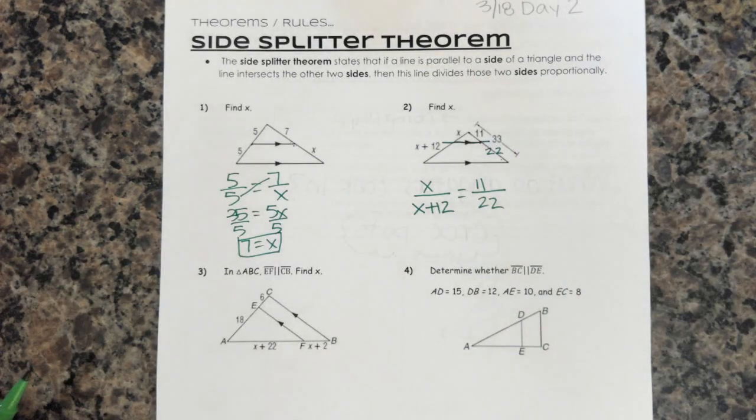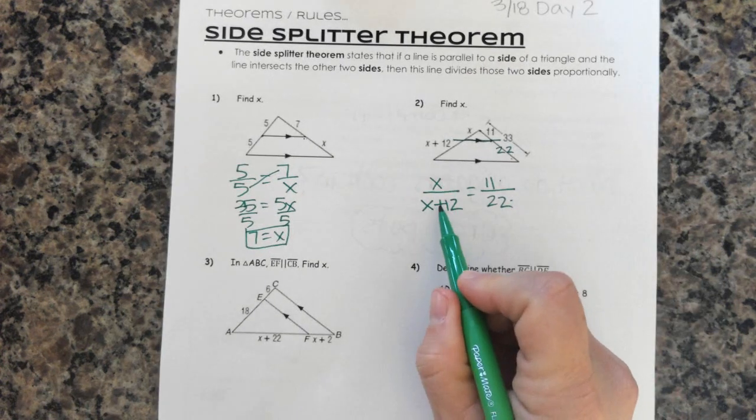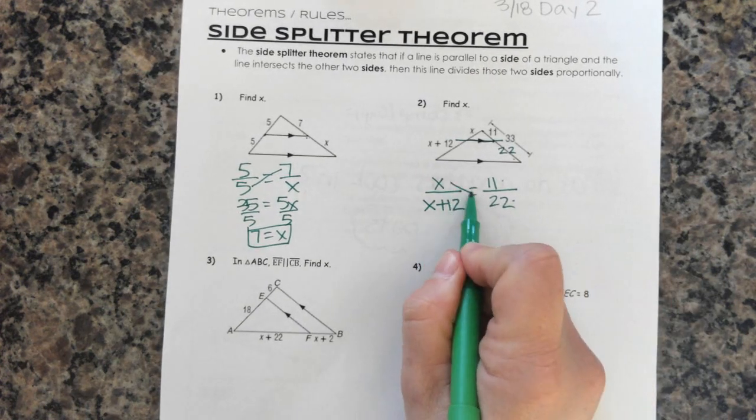So I want to take a second and just have you look at those. Remember, you're always looking for relationships. Do you notice anything about the numerator and denominator? So this is twice as big as this, or that's half as much as that. So our final answer, this should be half as much as that. So now let's cross multiply and see what we get.